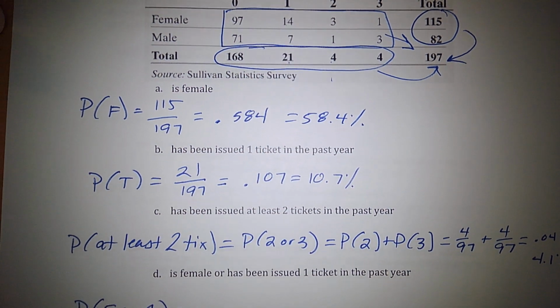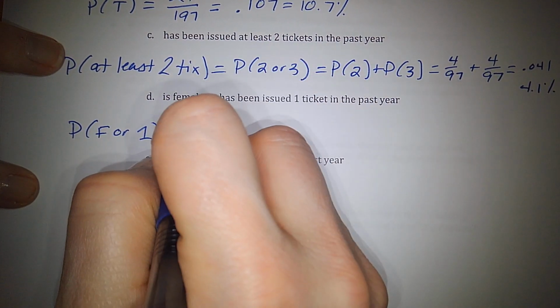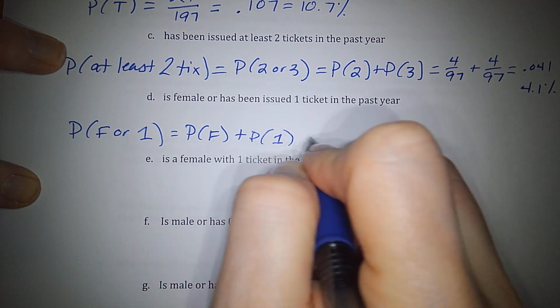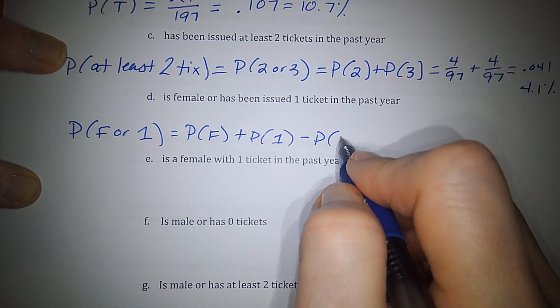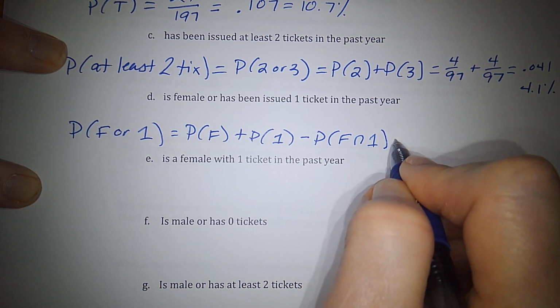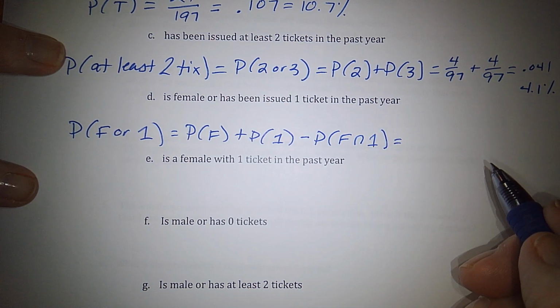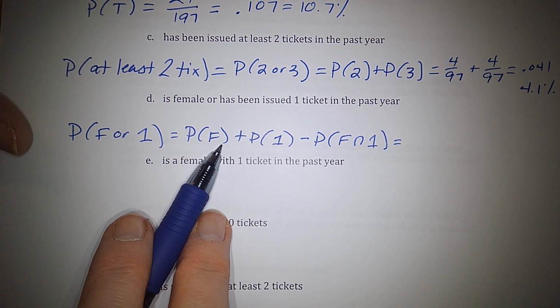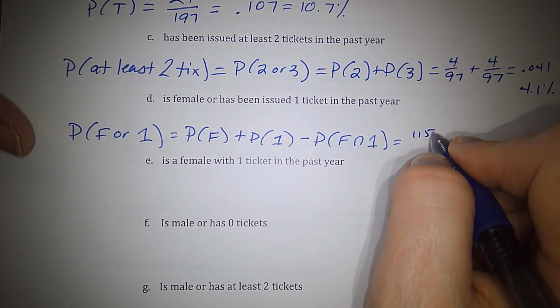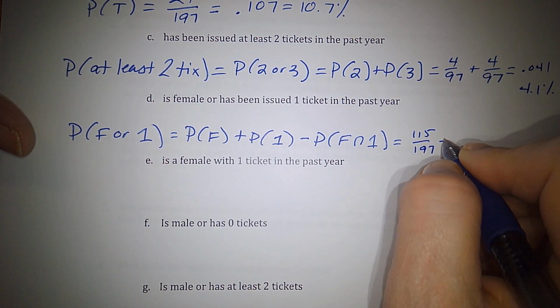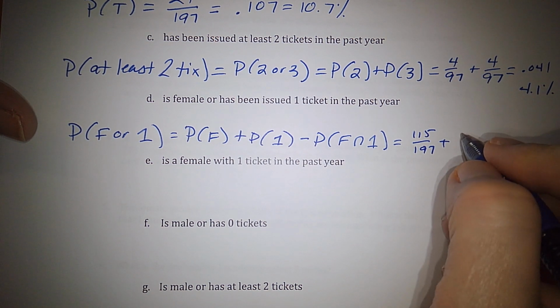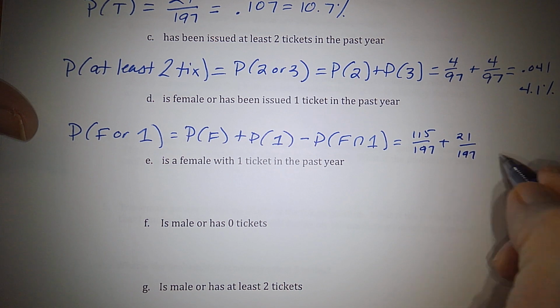So to do the formula method, I would have to add the individual probabilities of female plus one ticket, but then I have to subtract out the probability that they might be female and received one ticket at the same time. So back up to my table, what is the probability of being female? Well, we answered that in part A. That was 115 out of 197. Plus the probability of getting one ticket. Well, we answered that in part B. That was 21 out of 197.